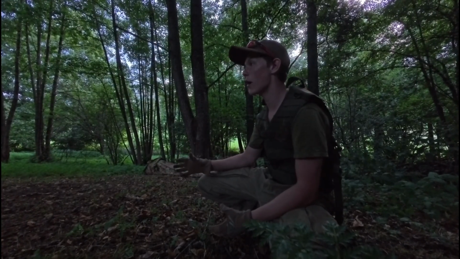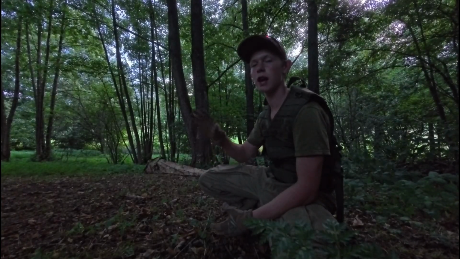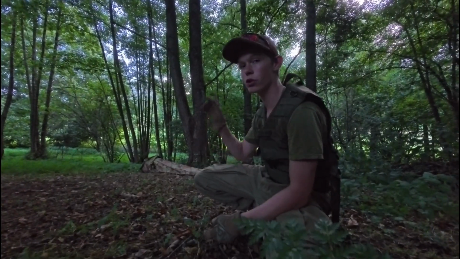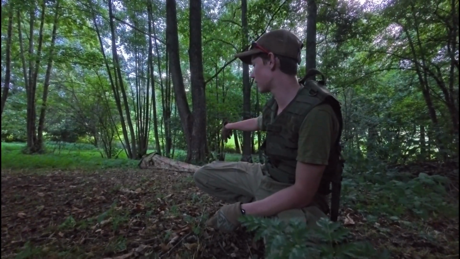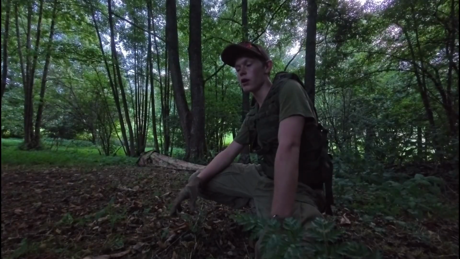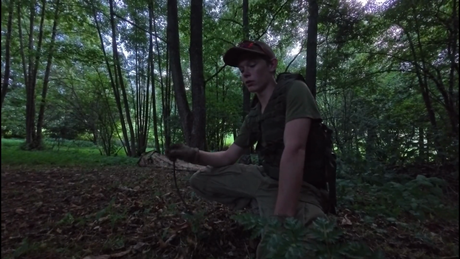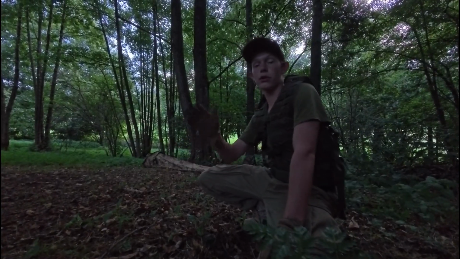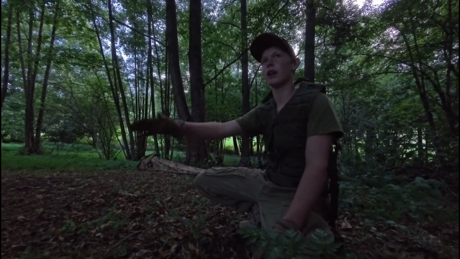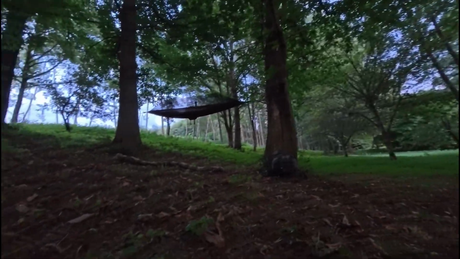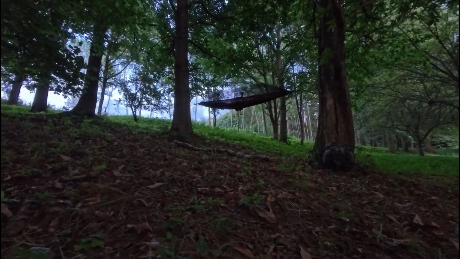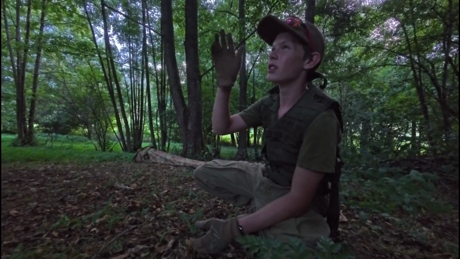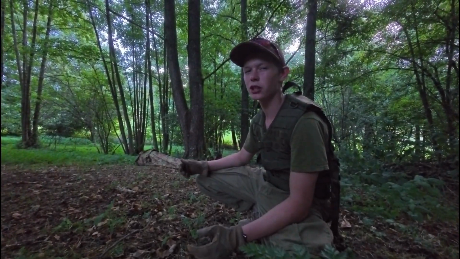But if you do have no other option, you've got no trees to put your hammock on, and you have to sleep on the floor, it's always best to sleep with your head facing up and your feet facing down. Now, if you've got a very bad material floor and there are rocks and sticks everywhere, and as well there's a really large slope, as you can see all the way up here, so sleeping in a bivy tent probably isn't the most comfortable thing. So going with something like a hammock is a much better option.